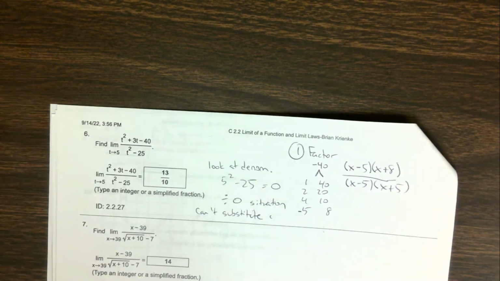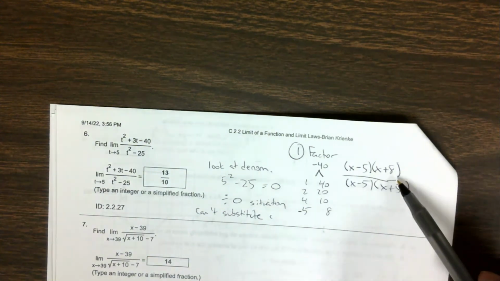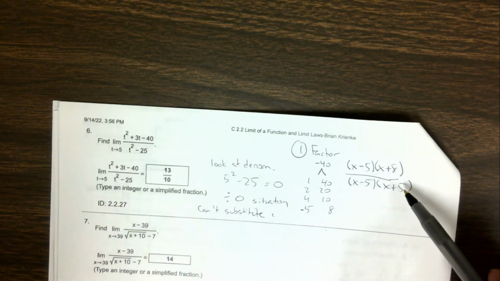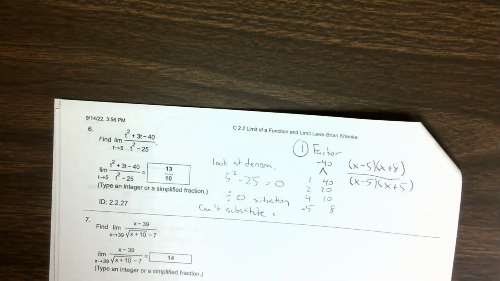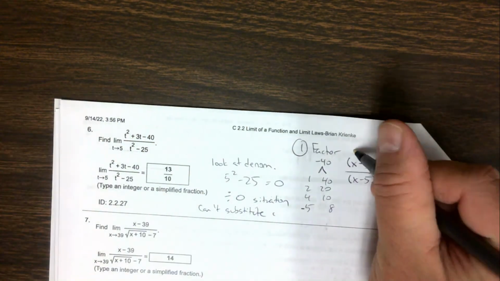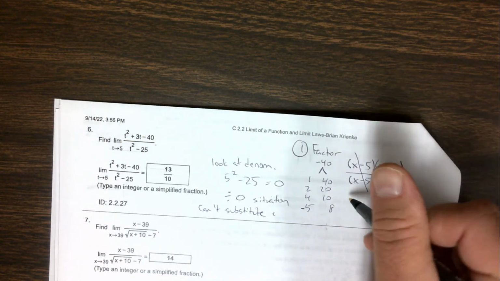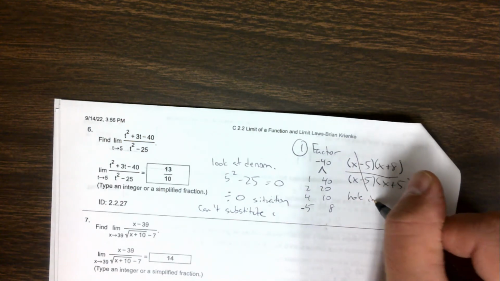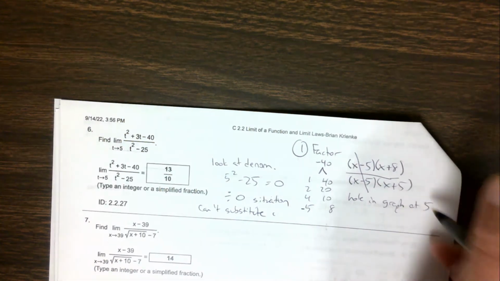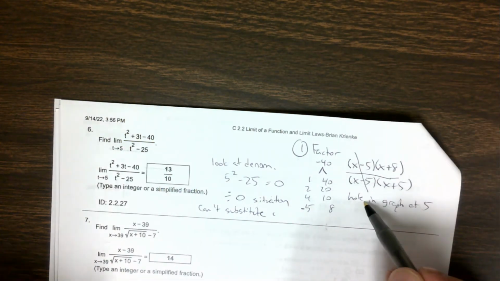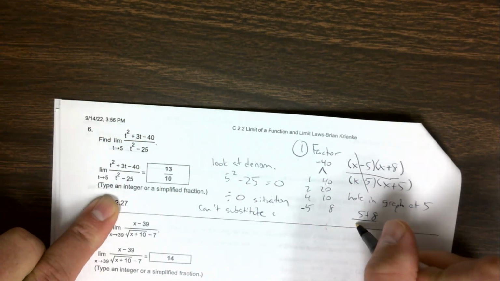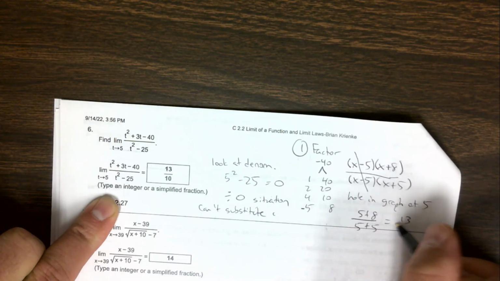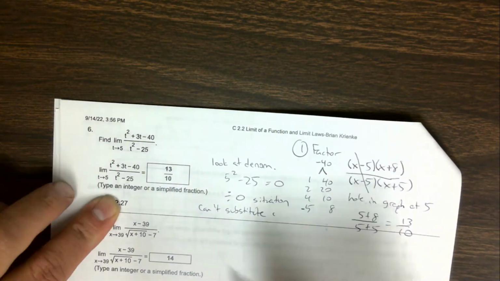Now, remember, if y'all actually have to type a variable in Math Excel, to use that variable like t. But when I'm just working my math, I prefer x. Okay, so notice this cancels because it's really a hole in the graph at 5. And so if it cancels, then try substituting here where you'd say 5 plus 8 over 5 plus 5. So that's 13/10. So that's your answer.